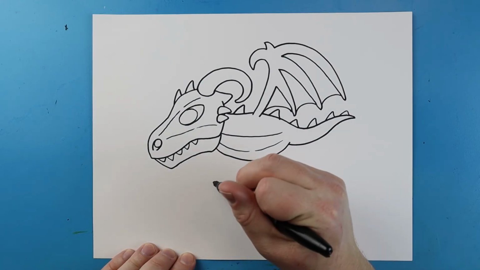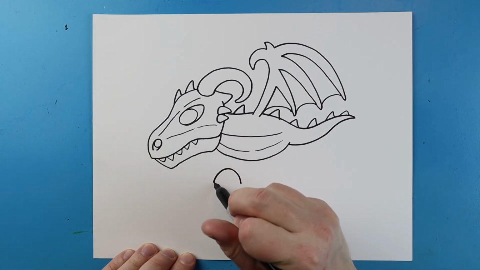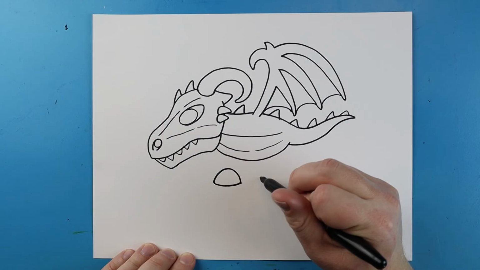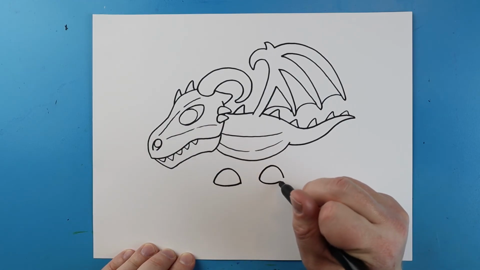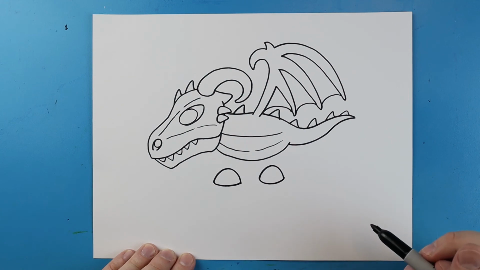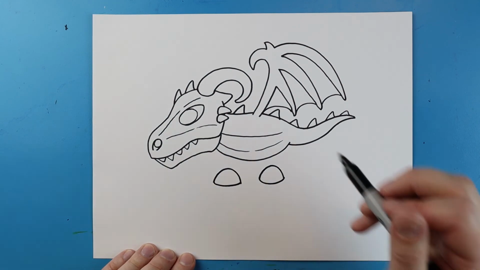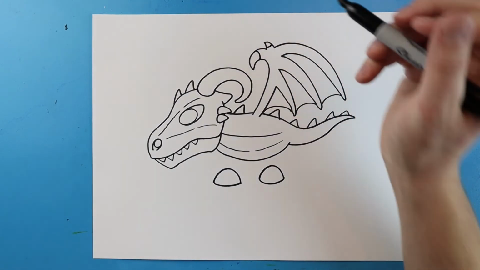Starting here, I'm going to draw a little line that's going to curve up and down. And instead of going straight across, I'm just going to add a little curve to it. I'll do the same thing here. Go up and down for a foot and add a little curve to it right there. Then starting here, we're going to add a little curve here and a little curve right there for the claws.